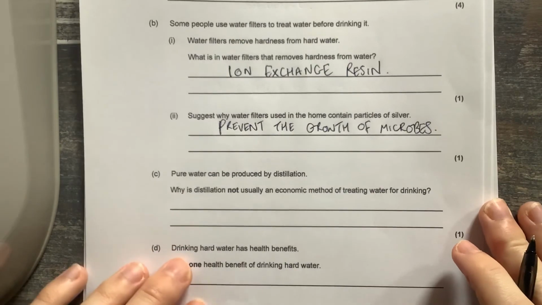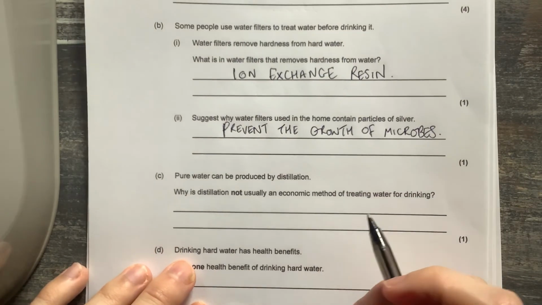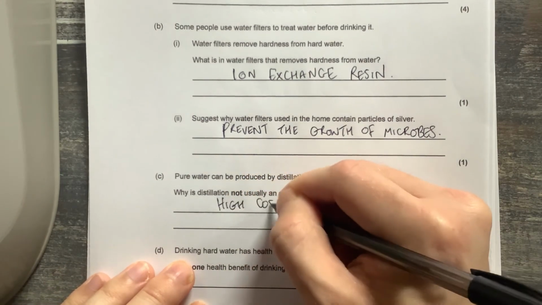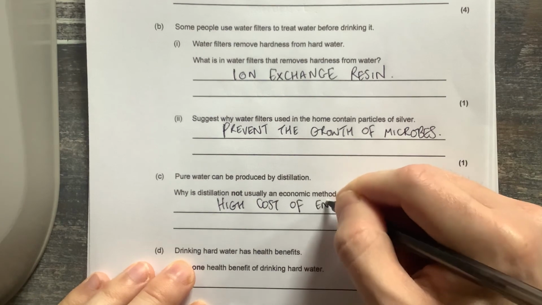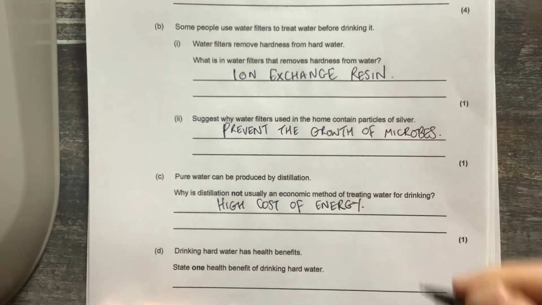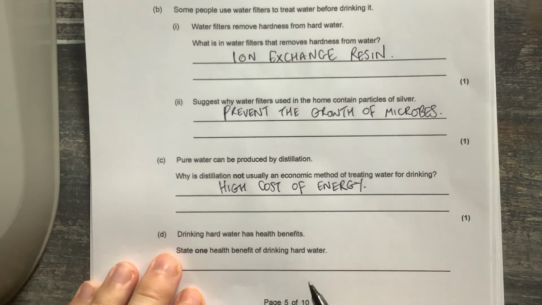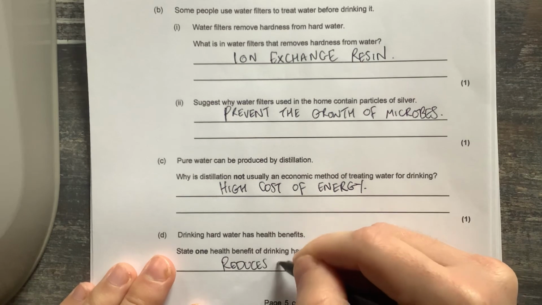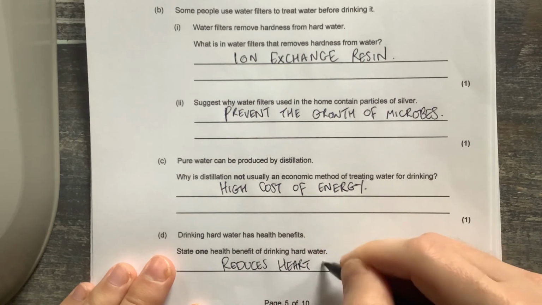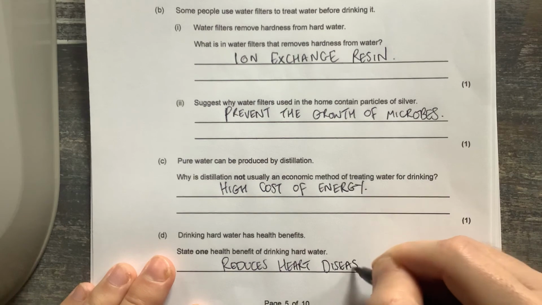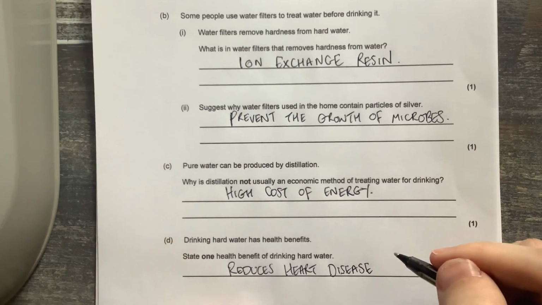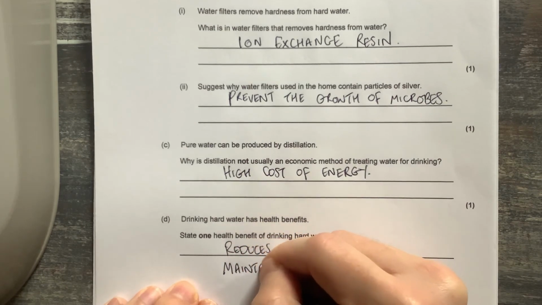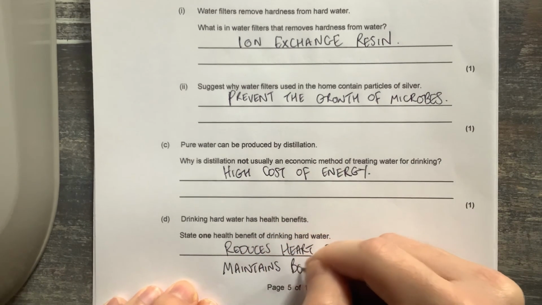Why is distillation not usually an economic method of treating water for drinking? It's because there's a high cost of energy, so it takes a lot of energy, so there's going to be a cost to that. And state one health benefit of drinking hard water: reduces heart disease, believe it or not. And also maintains bones and teeth.